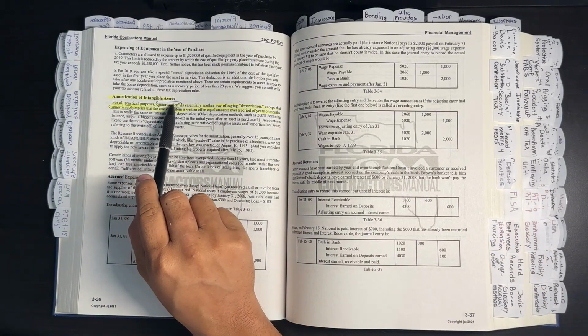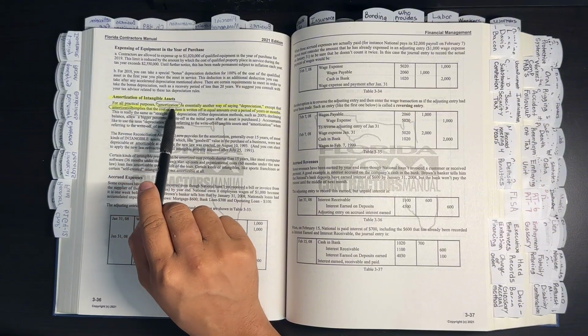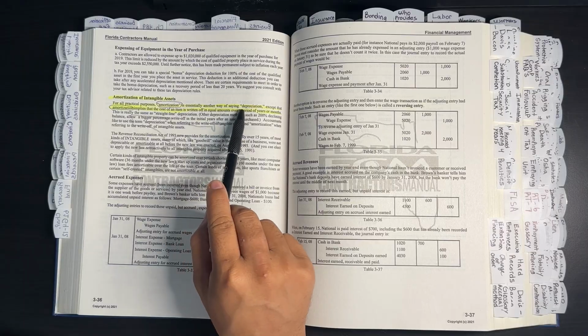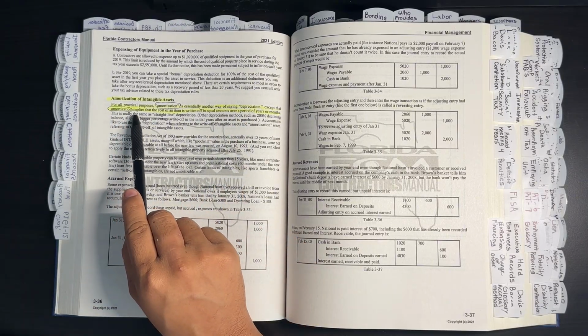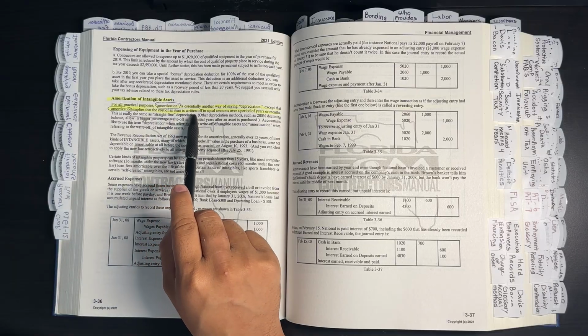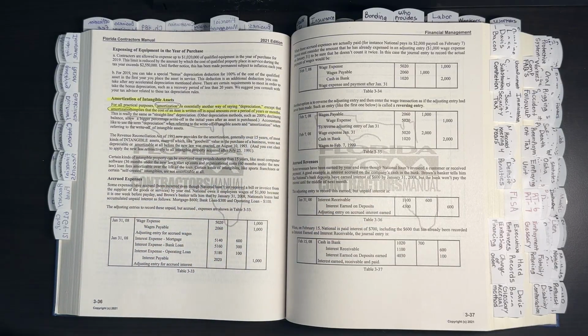Amortization of intangible assets. For all practical purposes, amortization is essentially another way of saying depreciation, except that amortization implies that the cost of an item is written off in equal amounts over a period of years or months.